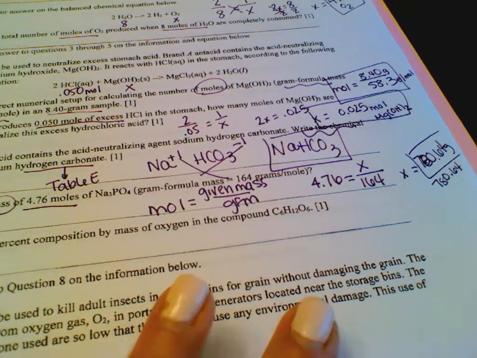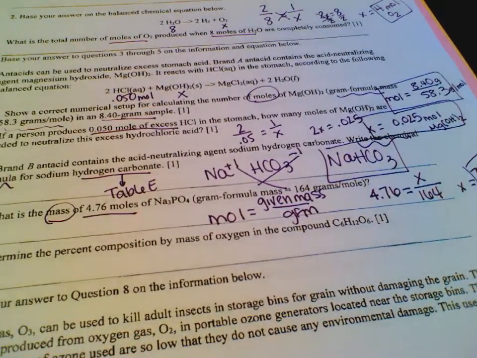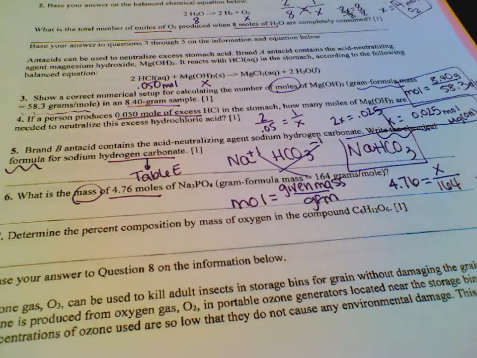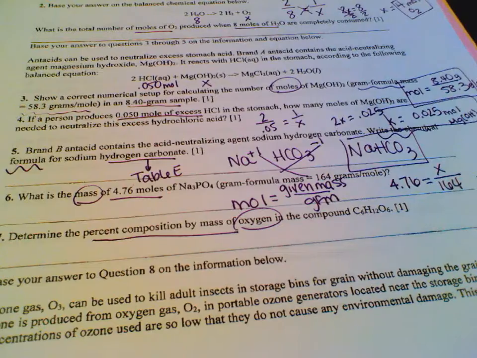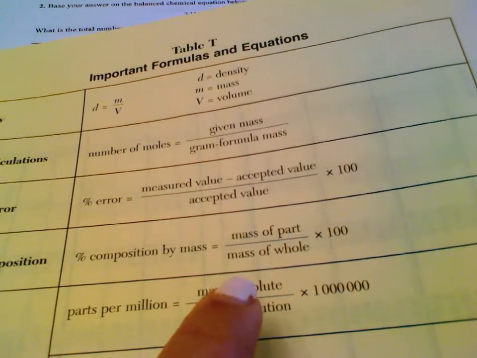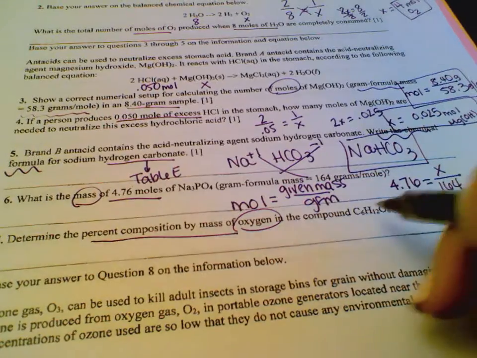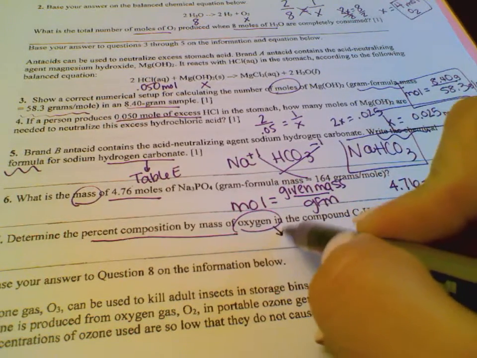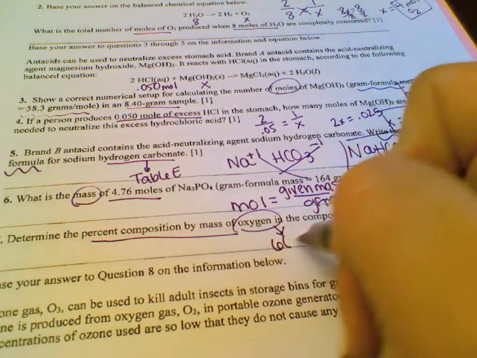Grams. 7. Determine the percent composition by mass of oxygen in the compound C6H12O6. So I want to do, okay, percent composition by mass, and I'm doing it of oxygen. So I can grab that off of my table T. Percent composition by mass is mass of the part over mass of the whole times 100. So my mass of the part, my mass of oxygen, I want to think, why not 6 oxygens? So oxygen is 6 times the mass is 16.